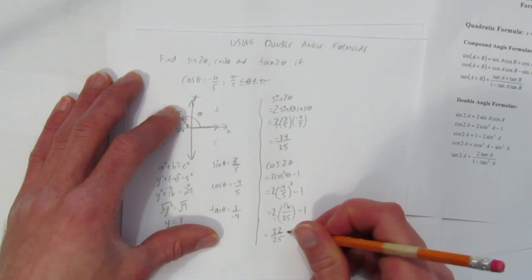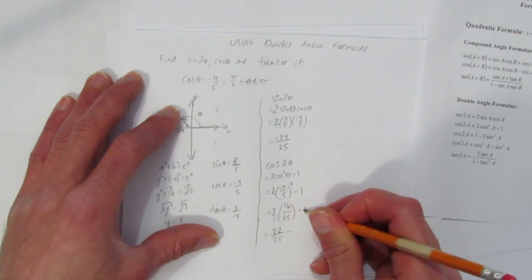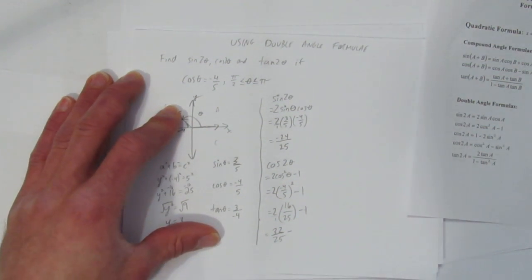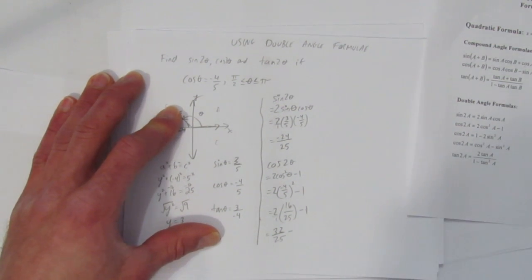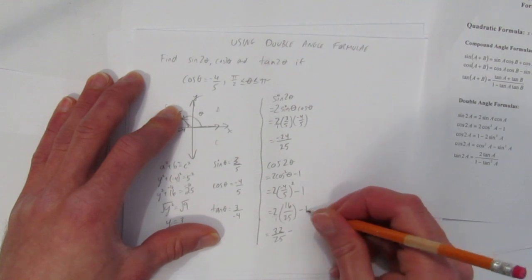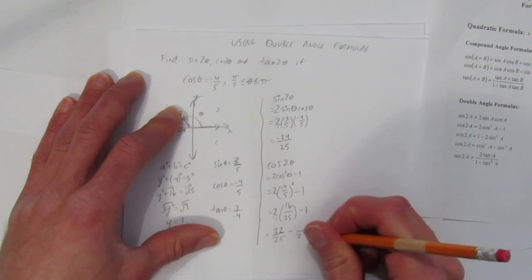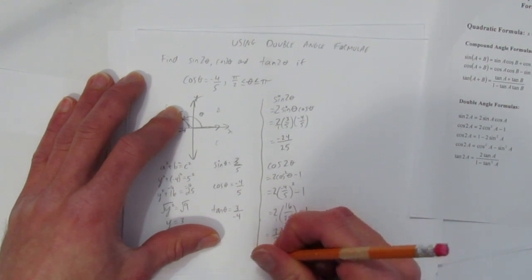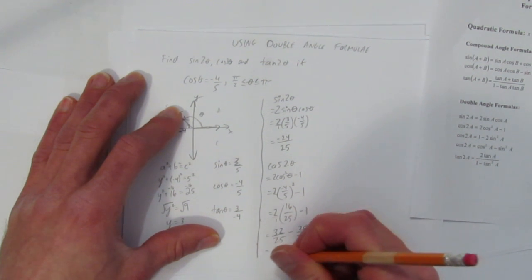Might as well right now change this -1 to the same denominator because I need to make sure I can subtract. And to subtract, I have to have a common denominator. So 1 out of 25 is just 25 out of 25. 32 take away 25 is 7 out of 25. And I got it.